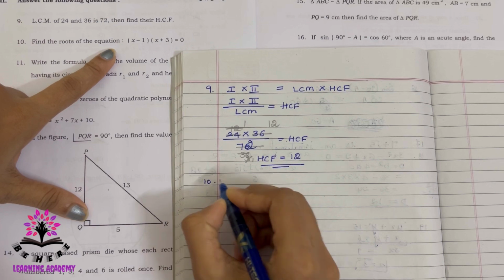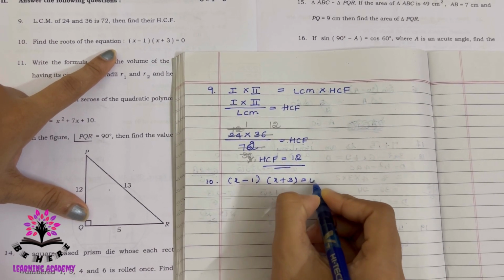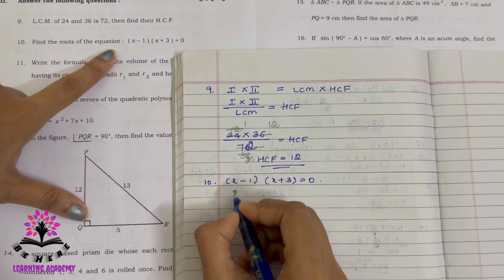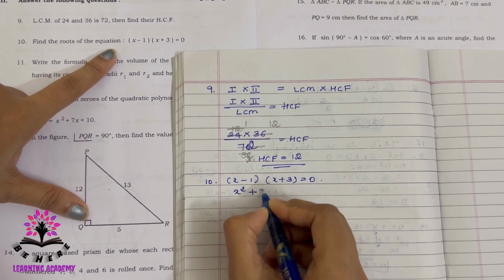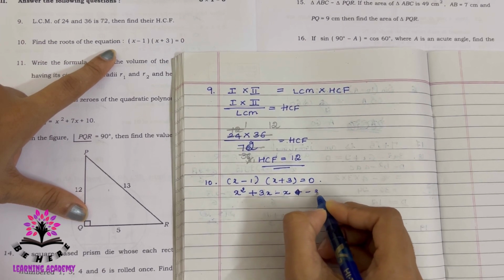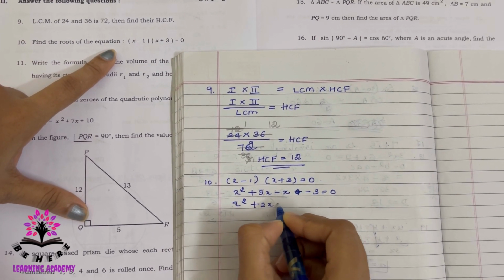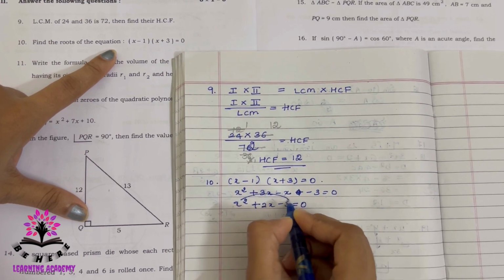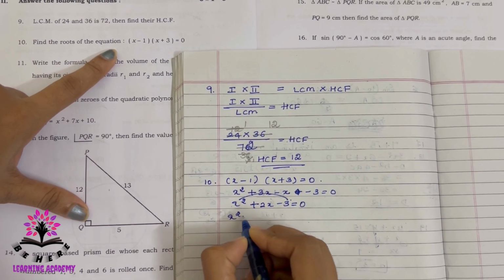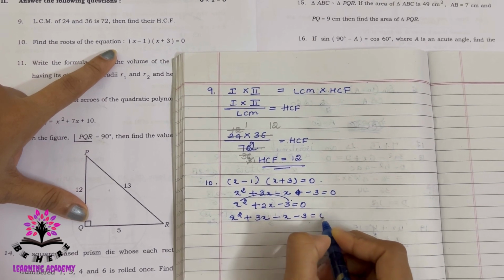So the next question, find the roots of the equation. I will write it first. X minus 1, x plus 3 is equal to 0. Multiply it. X into x is x square plus 3x minus 3x minus 3 is equal to 0. X square plus 2x minus 3 is equal to 0. Let us find the roots.